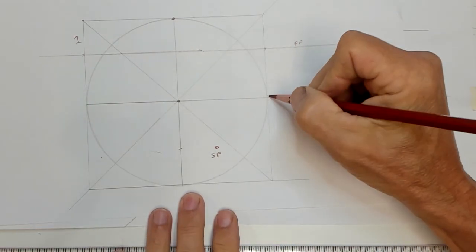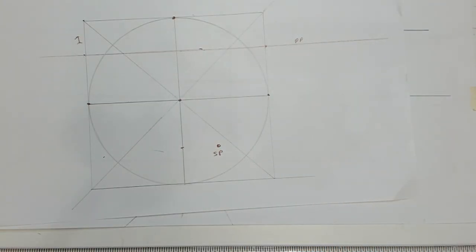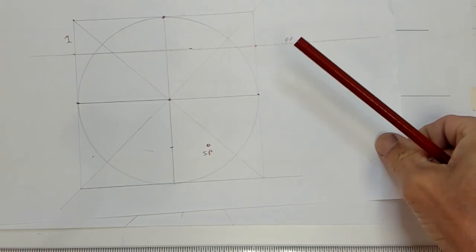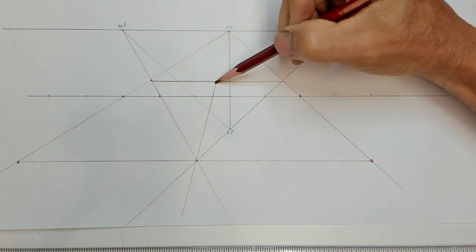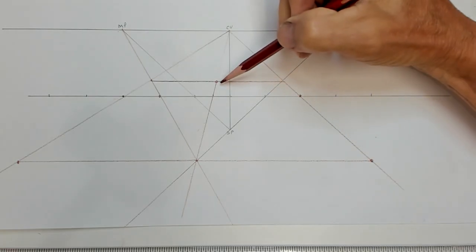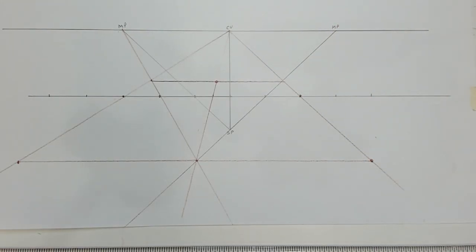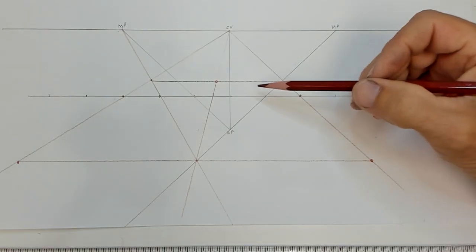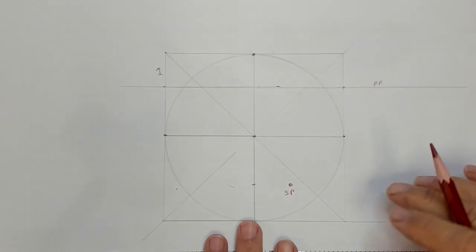Now we have these. It would be nice to have more points than just these 2. These 2 connect. But if we could do at least 1 or 2 more, let's do 2 more points.